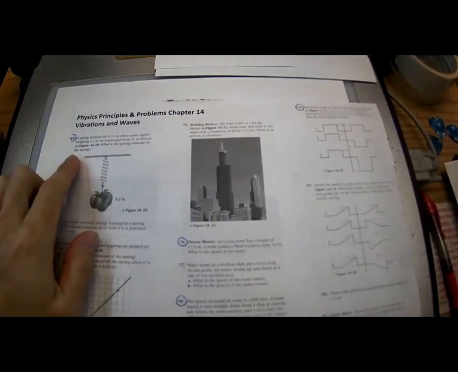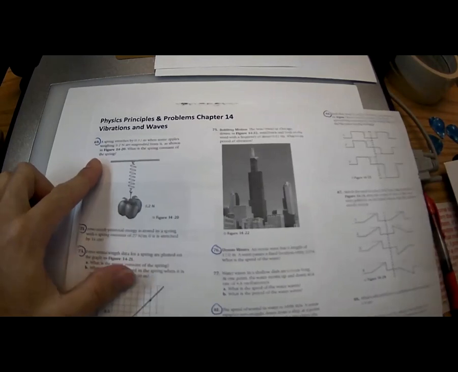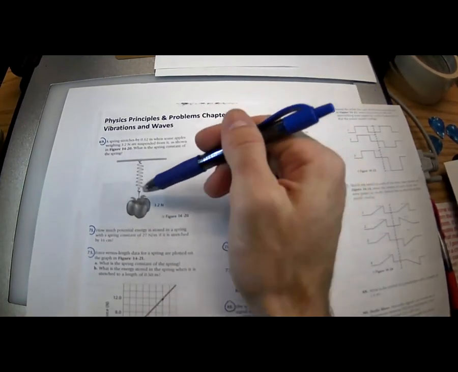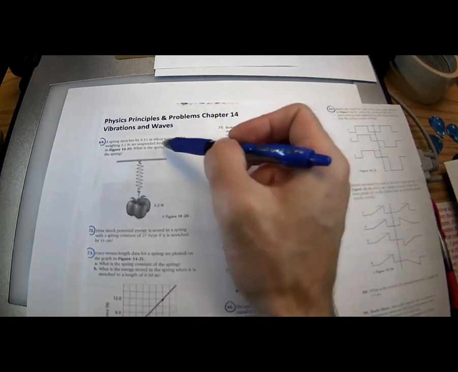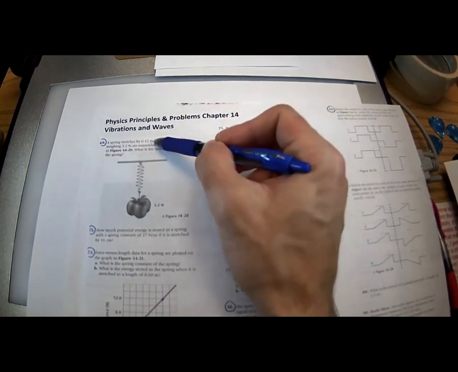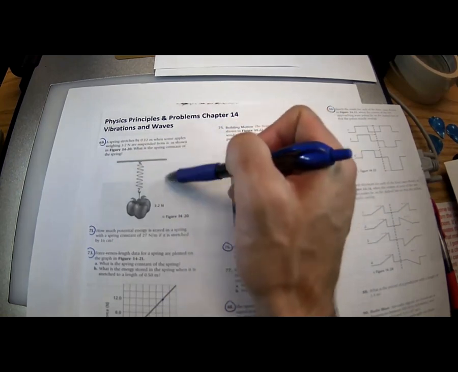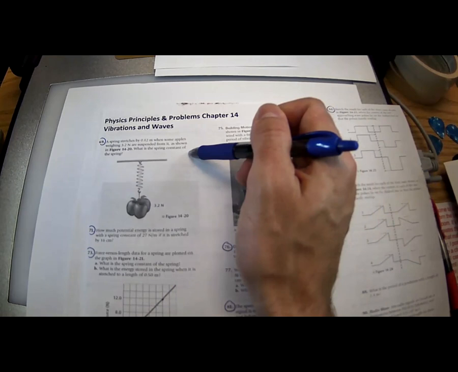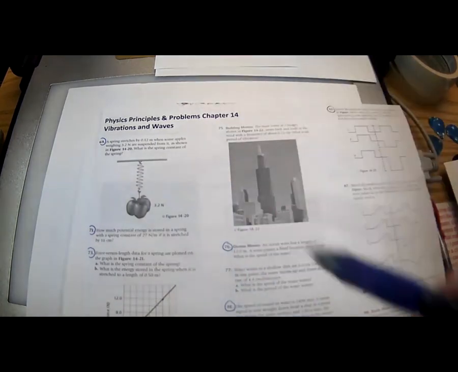All right. First question. It looks like we got a bunch of apples hanging from a spring. So the spring stretches by so many meters when apples of this weight are suspended from it, as shown in this figure. What is the spring constant of the spring? Actually, you guys know how to do this one already.